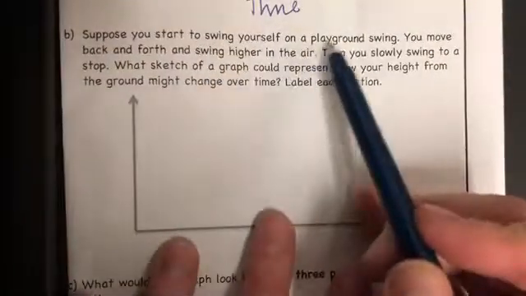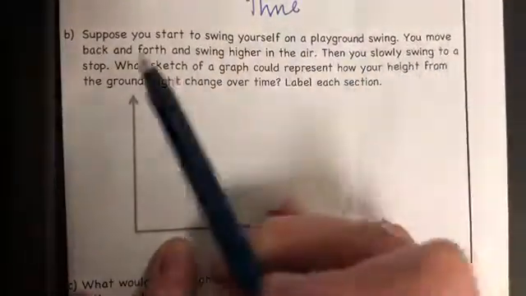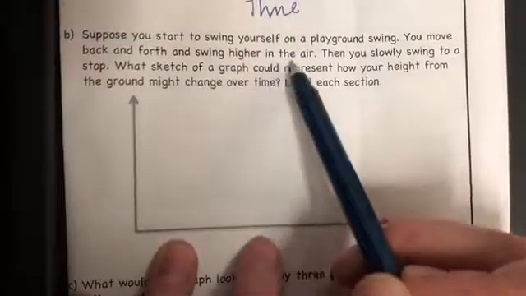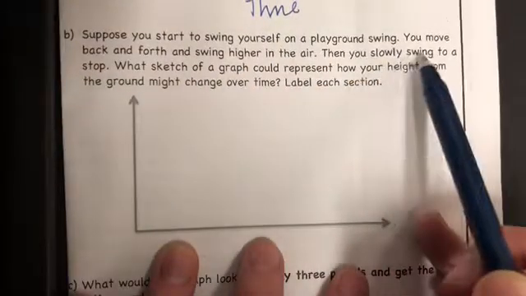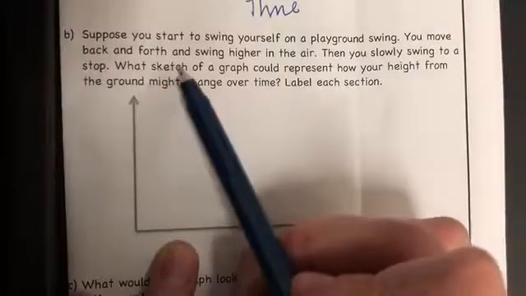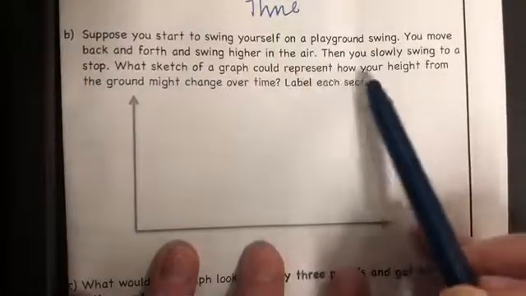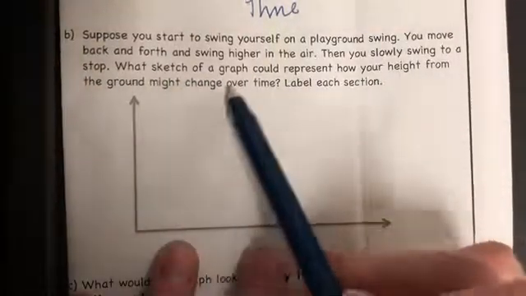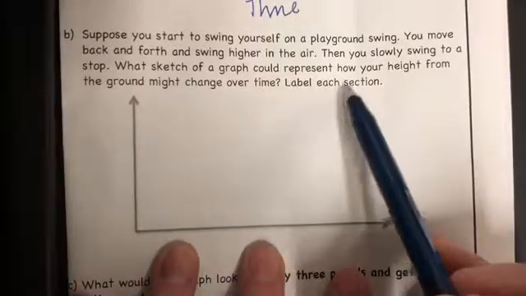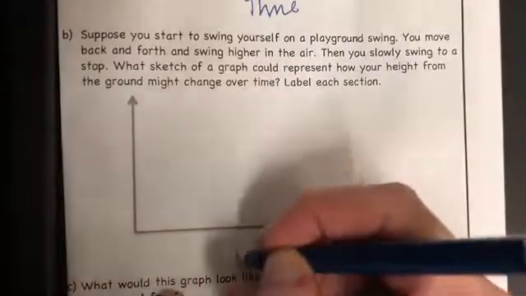Suppose you start to swing yourself on a playground swing. You move back and forth and swing higher in the air. Then you slowly swing to a stop. What sketch of a graph could represent how your height from the ground might change over time? Label each section. So here again, we have time and height.